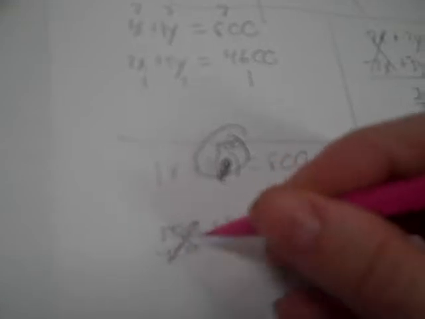Okay, now write 1x plus 1y equals 800. So the 500 goes in for y. Just scribble it out. And that's 500 plus the 1x equals 800. So I minus 500, minus 500, 1x equals 300.